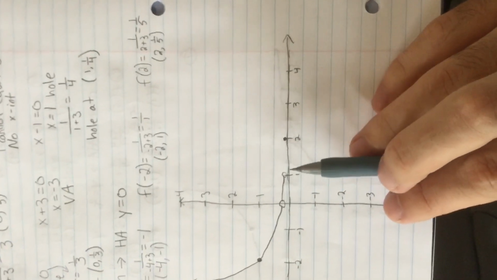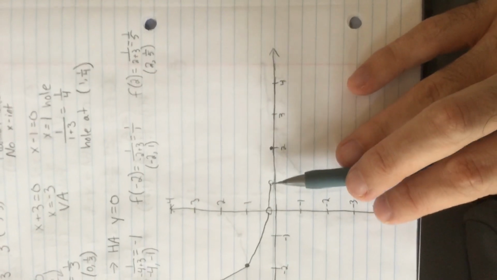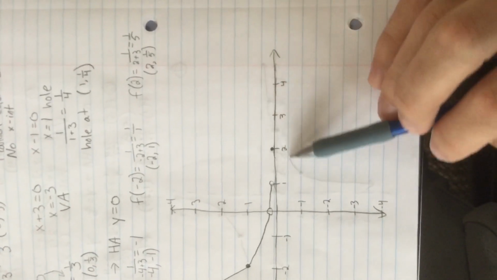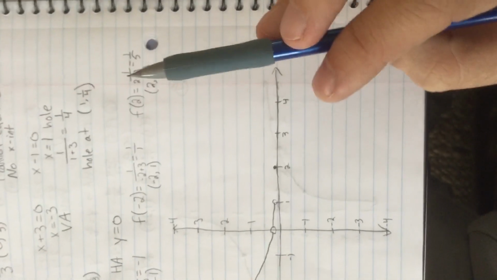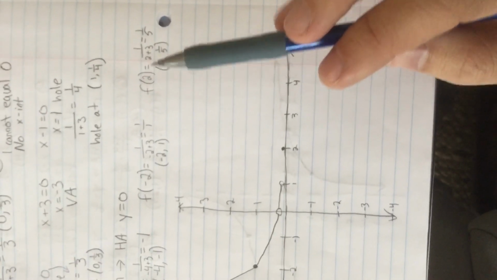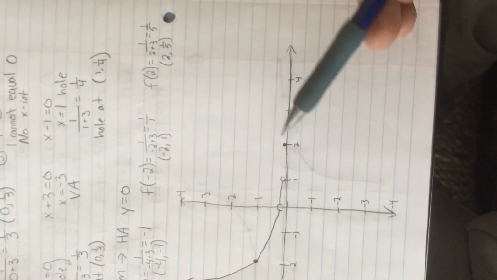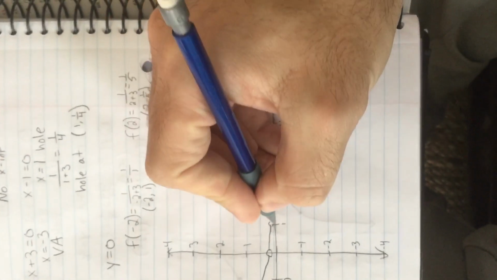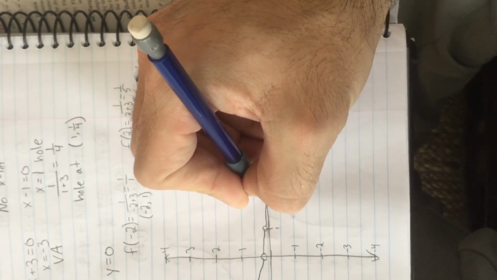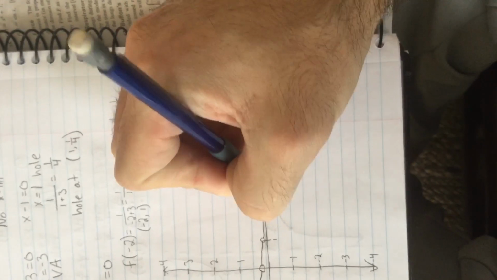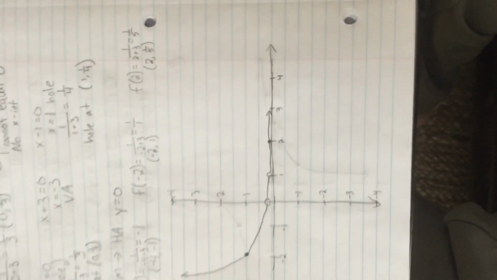Then I wanted to figure out something to the right of this hole here. So I plugged in 2. You could have plugged in 3 or 4. Does not matter. But when I plugged in 2, I get 1/5. So I tried to put that here at 1/5. So it's going to go to that point. And I can see how it is going to now approach the horizontal asymptote that way.